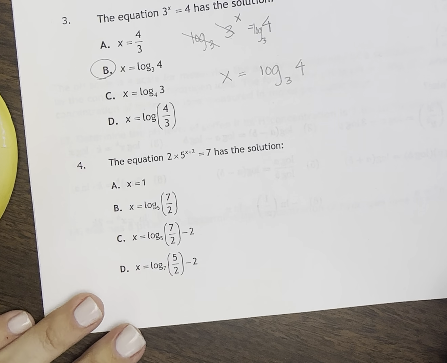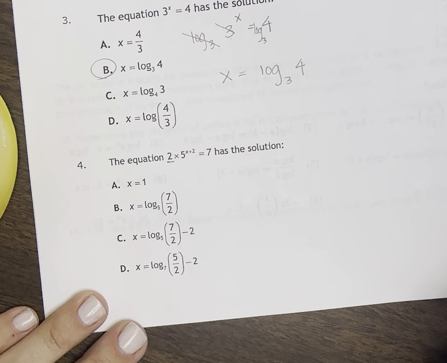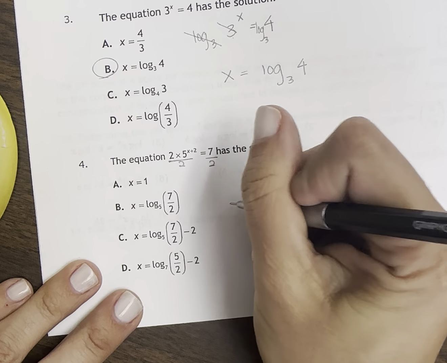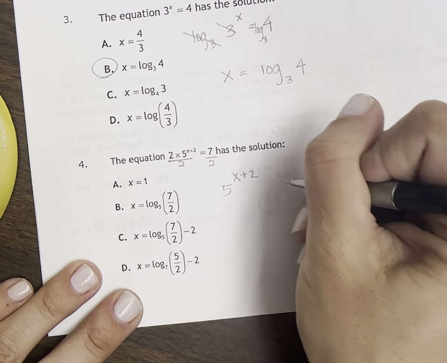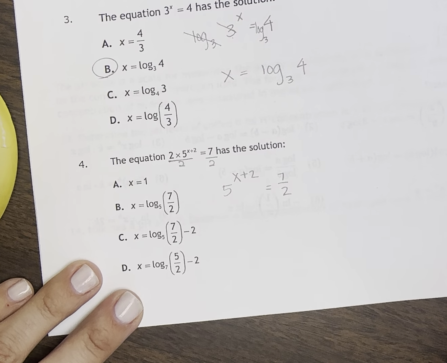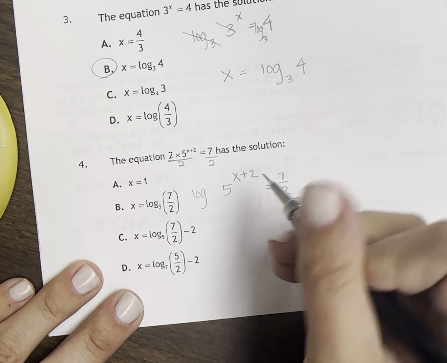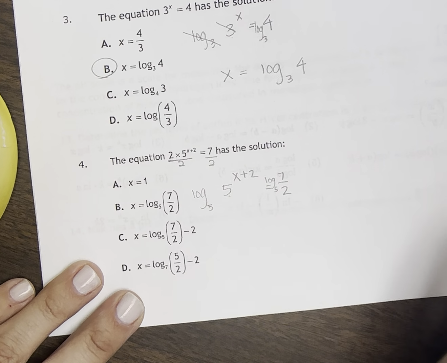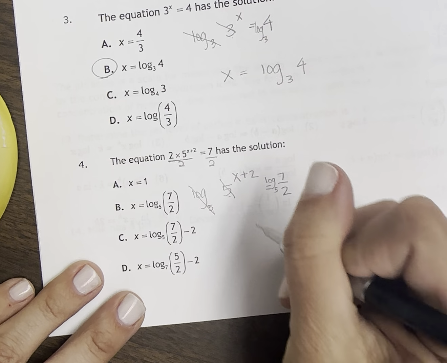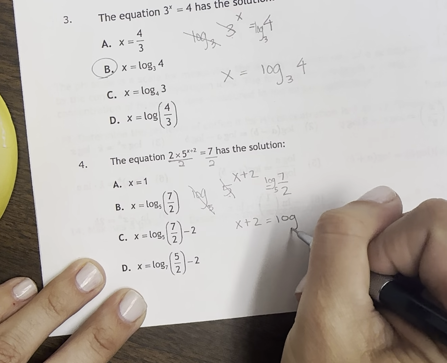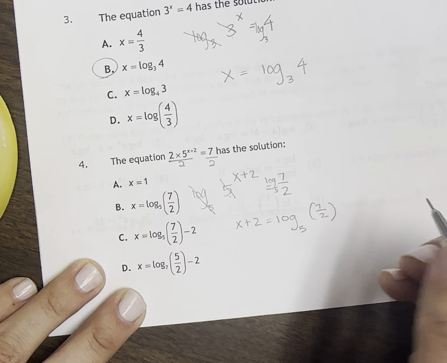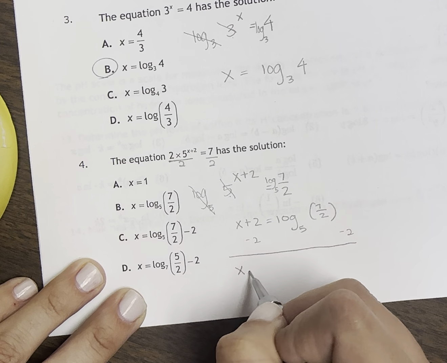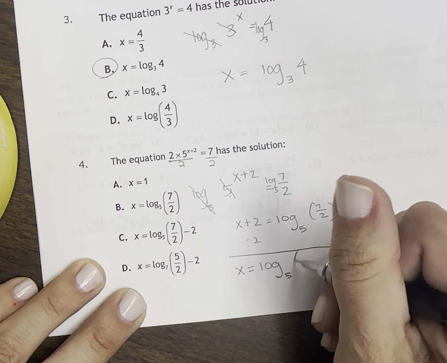This is just like that previous problem, except there's this 2 here, and that 2 is not welcome. We're going to first divide it from both sides. So I get 5 to the x plus 2 equals 7 over 2. And now all I got to do is log with this base on both sides. I get x plus 2 equals log base 5 of 7 over 2. And if I just subtract that 2 from both sides, I get x equals log base 5 of 7 over 2 minus 2.